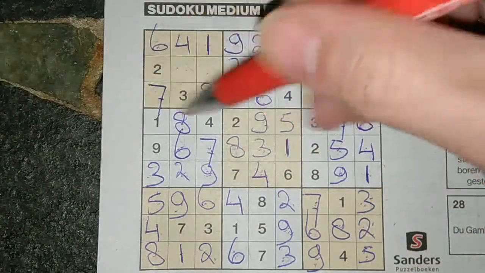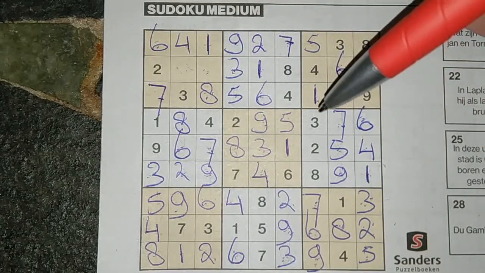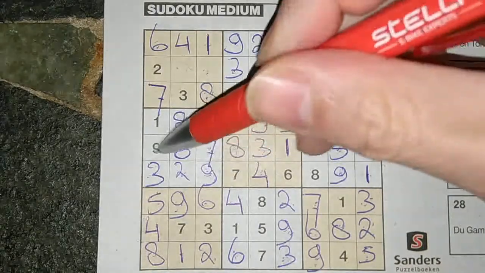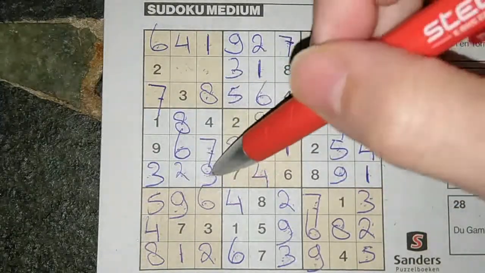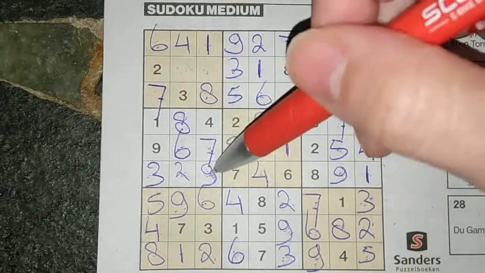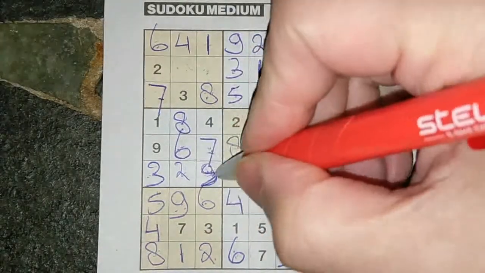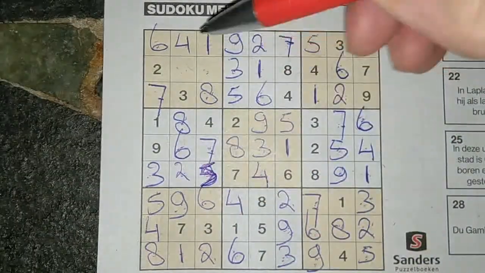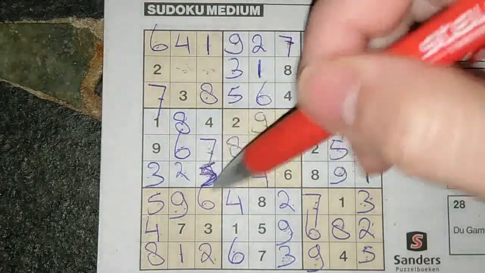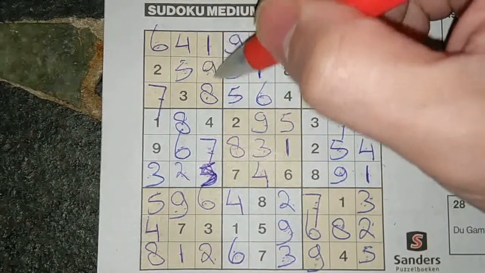And the final 2 numbers of this big square for the numbers 9 and 5. No, I made a mistake. Here 9, 9. This should be a 5. Yes. Correction, 5. And here, the 2 numbers 9 and 5. We have a 5 here, no 5 there. 5 should be here, and the 9 goes there.